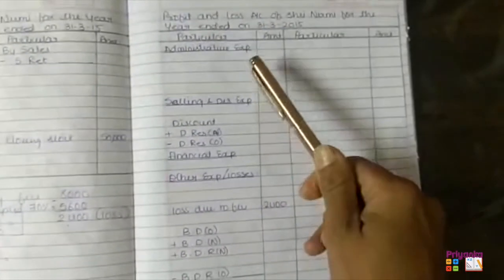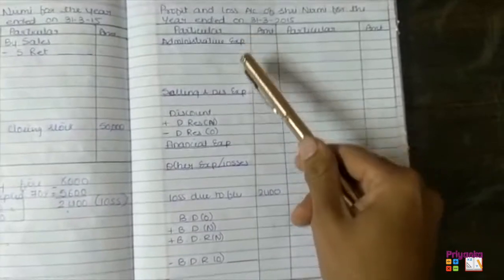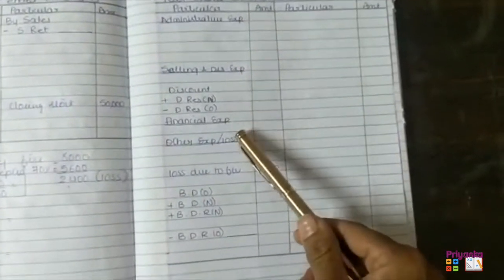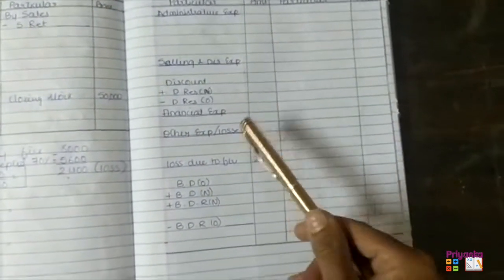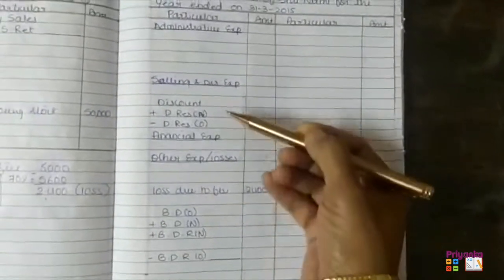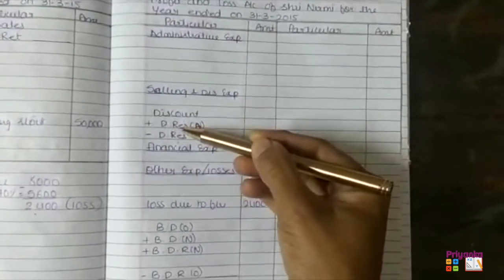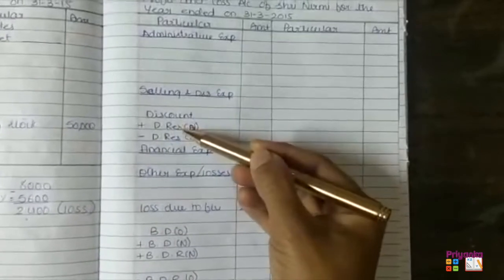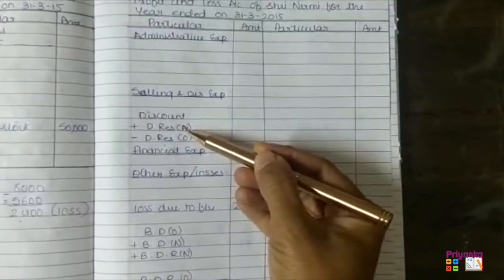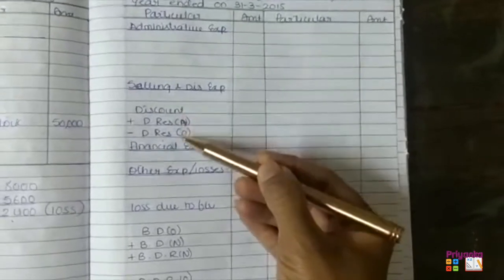In this question you can see I have already given some headings in profit and loss account, that is administrative expense, selling and distribution, financial and other expense. And also I introduced the discount format, same as the bad debt what we used to do, but this is new for you people. Discount, where the bad debt reserve on debtors which will be given in the adjustment will all the time be added, which we have already done in our last question.